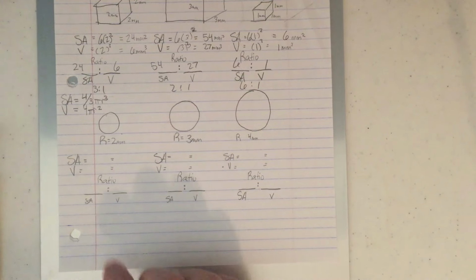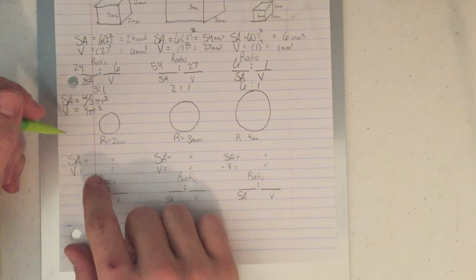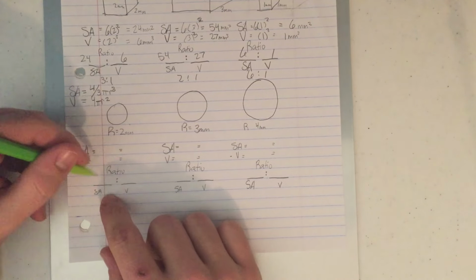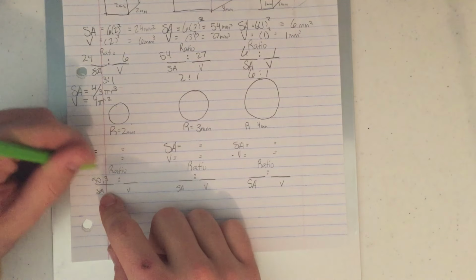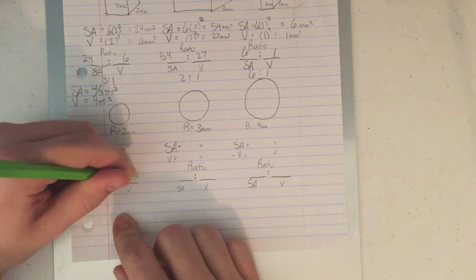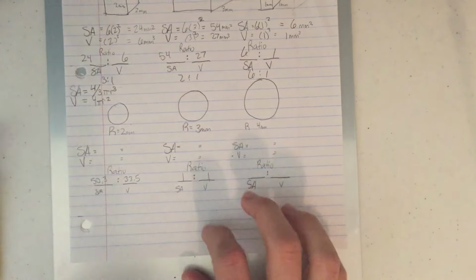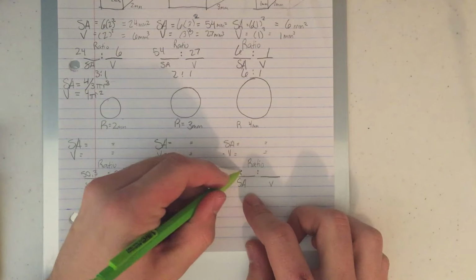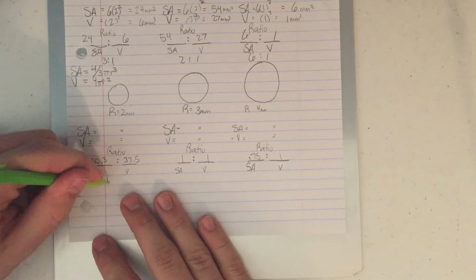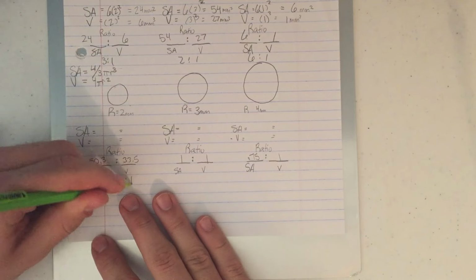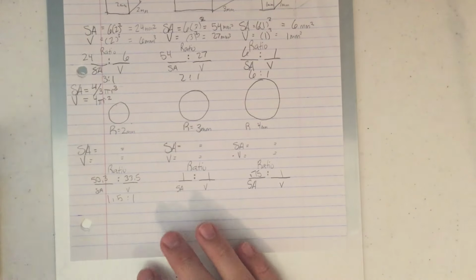Okay, so I'm going to try to run through the spheres here as quickly as possible. Basically, I'm just going to fill these in because I know what they are. Surface area here is 50.3. This is 33.5, 1 to 1. And this ratio is 0.75 to 1. So this one is 1.5 to 1. So we can see that the smallest sphere has the largest surface area to volume ratio.